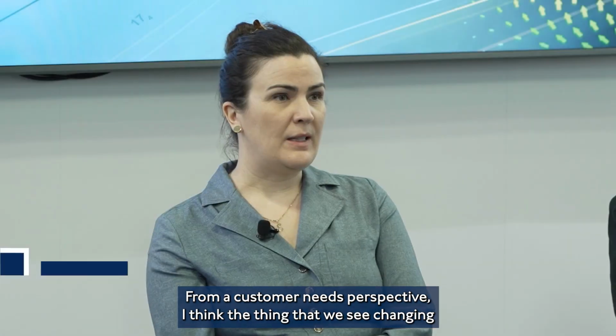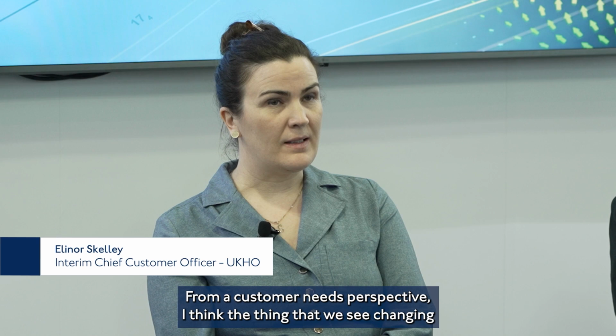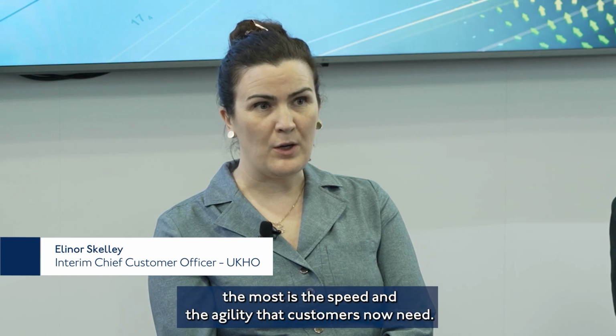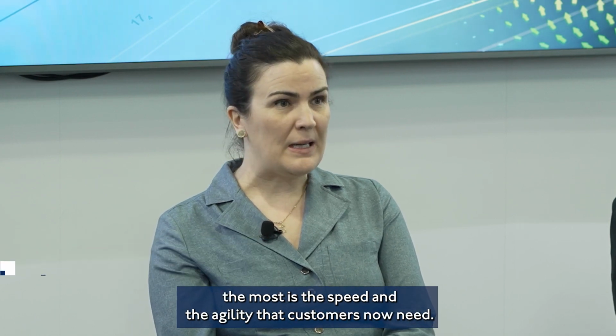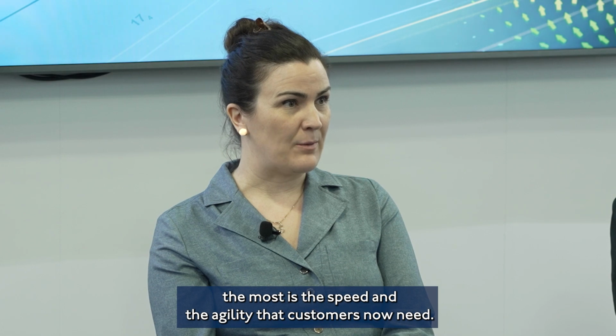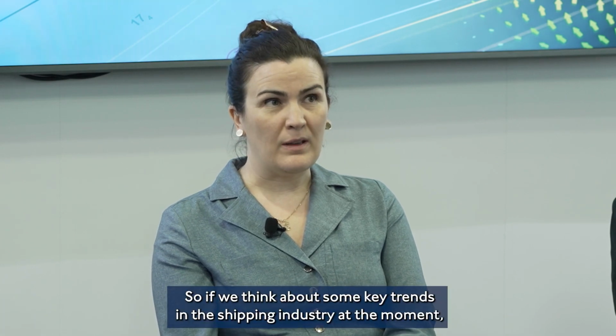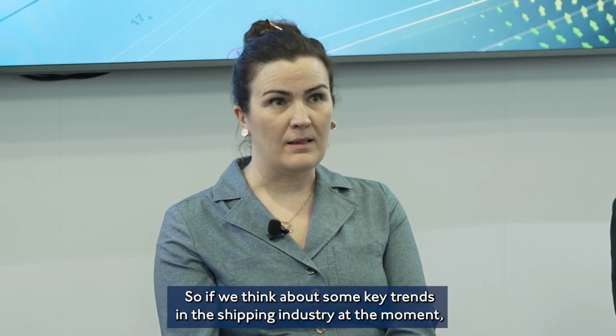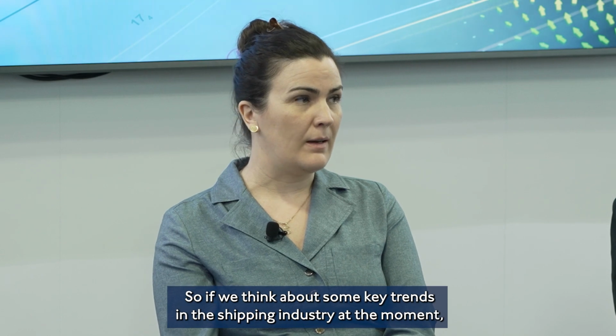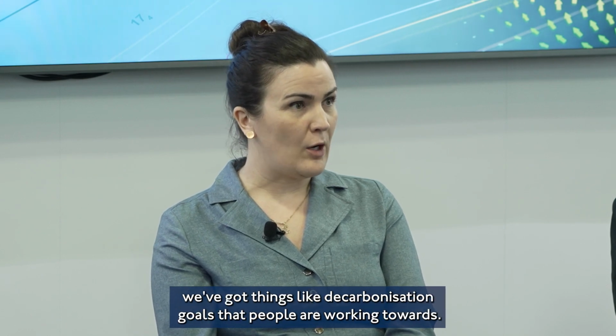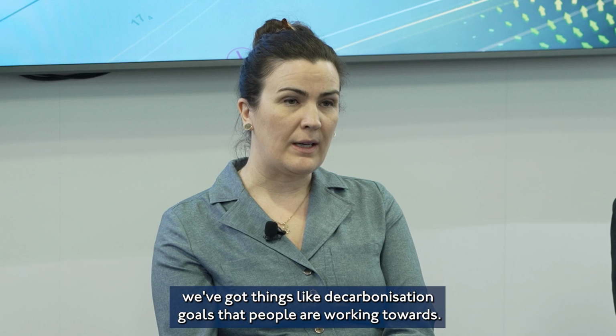From a customer needs perspective, I think the thing that we see changing the most is the speed and the agility that customers now need. So if we think about some key trends in the shipping industry at the moment, we've got things like decarbonisation goals that people are working towards.